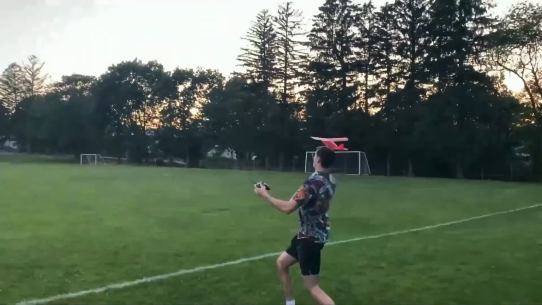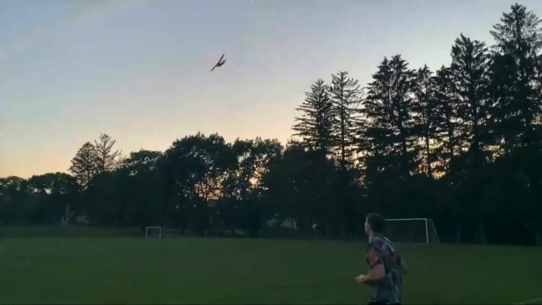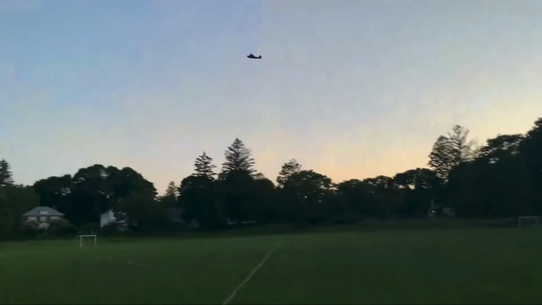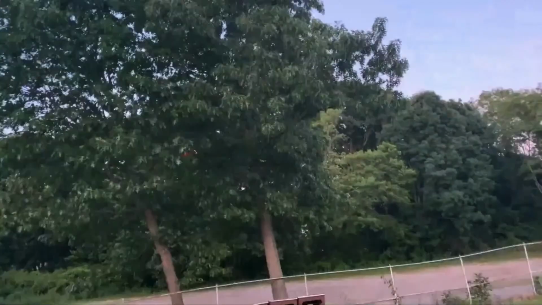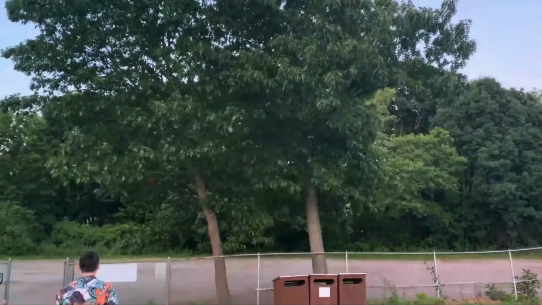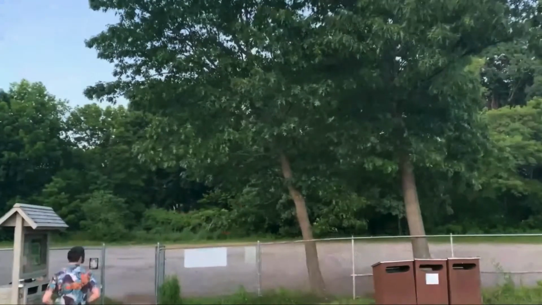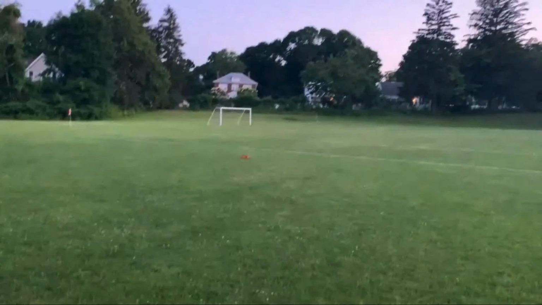Full disclosure, it wasn't the most stable airplane in the world. I didn't exactly do any weight and balance. Here's me flying it through a tree, and it actually came out the other side and still kept flying. So, I mean, it did fly. I think I'll stick to my hobby of flying real airplanes.